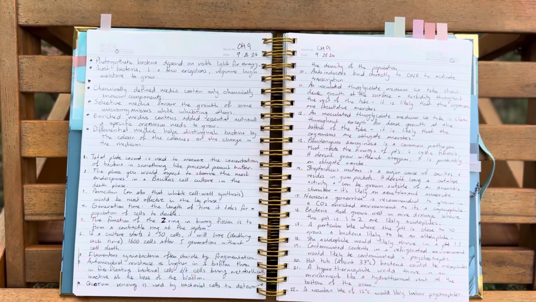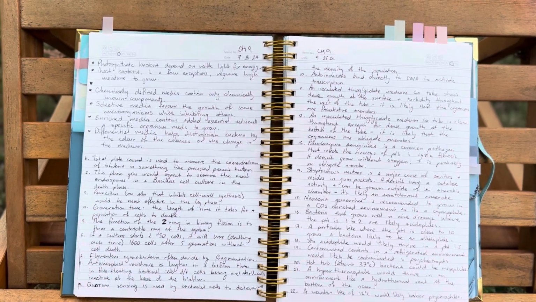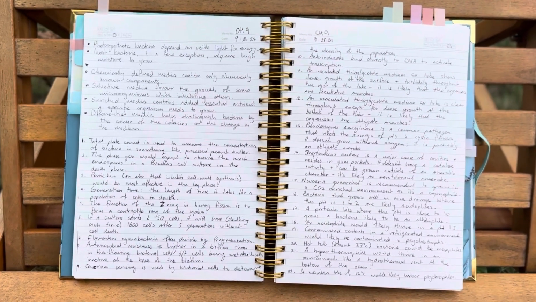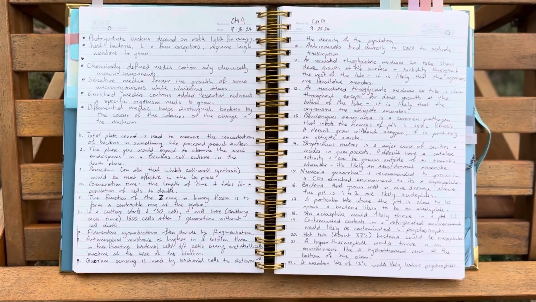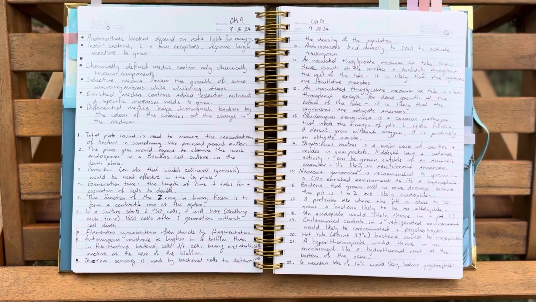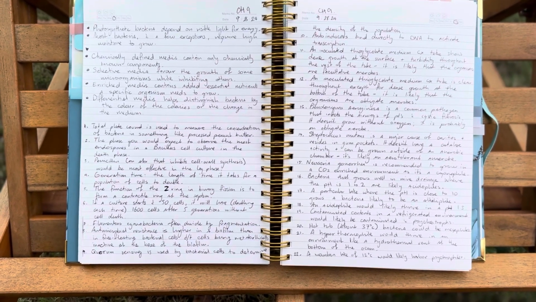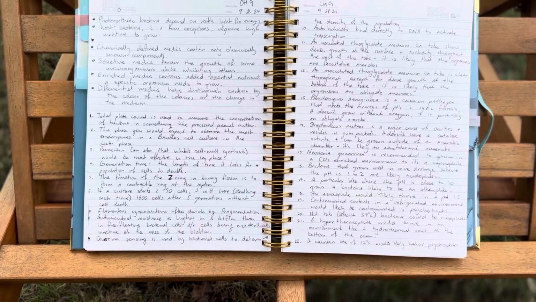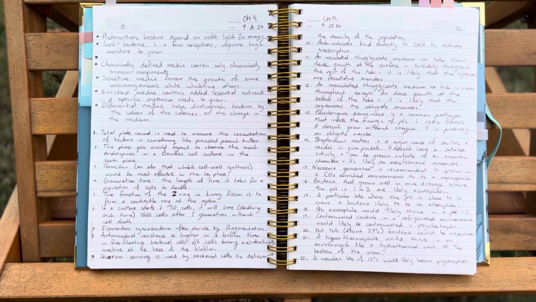The function of the Z ring in binary fission is to form a contractile ring at the septum. If a culture starts with 50 cells, it will have, doubling each time, 1,600 cells after 5 generations without cell death. For example, filamentous cyanobacteria often divide by fragmentation.